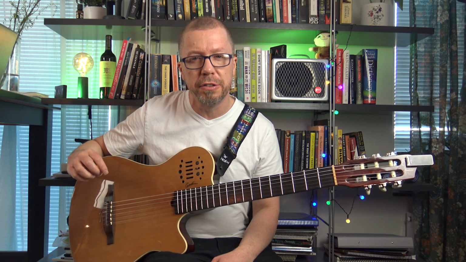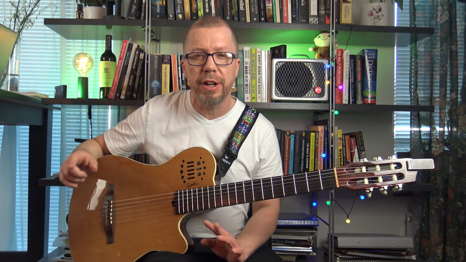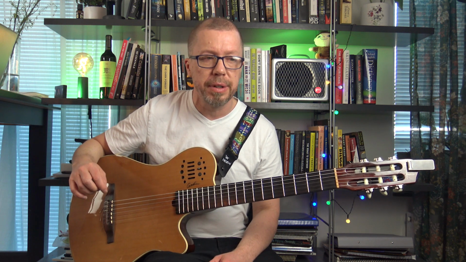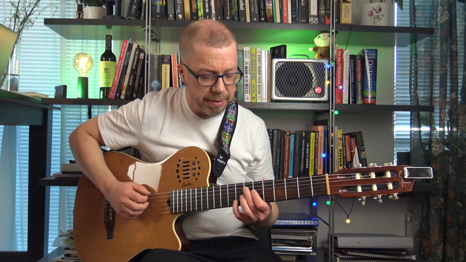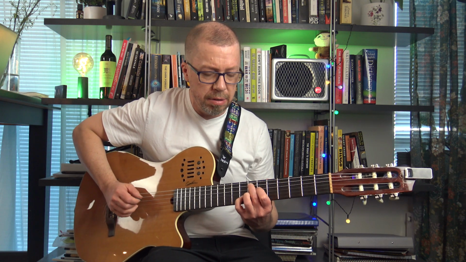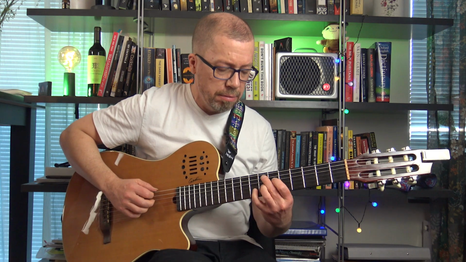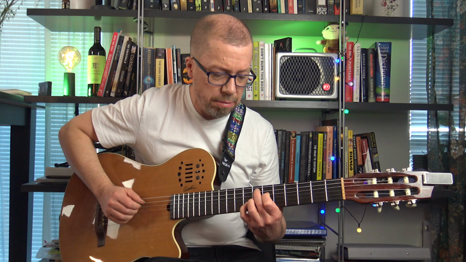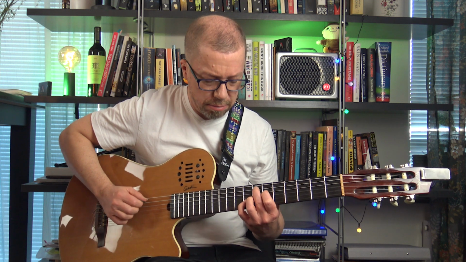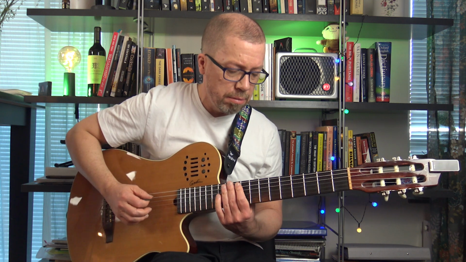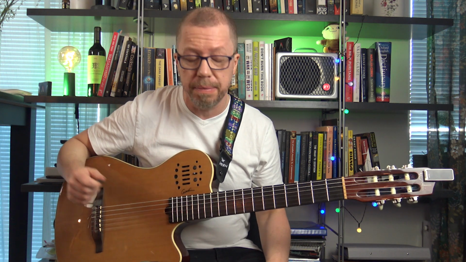Last but not least, the altered scale, the infamous altered scale. Here, both of the triad combinations work. I like both of them. Let's change key. Let's do E. To E altered. So we could do B flat and C.